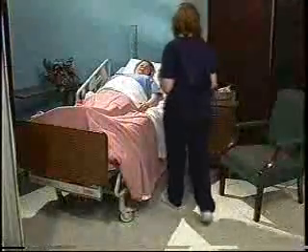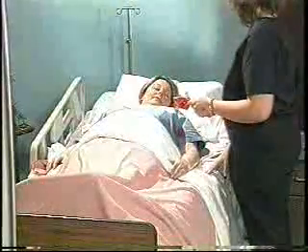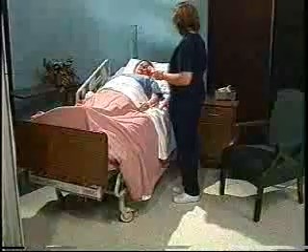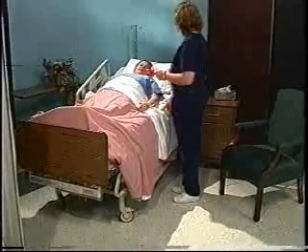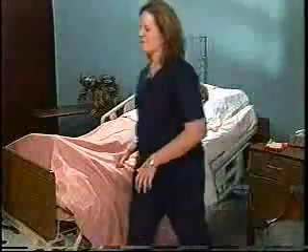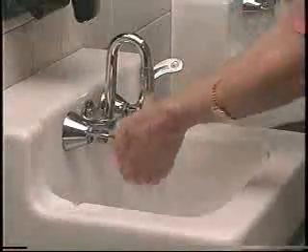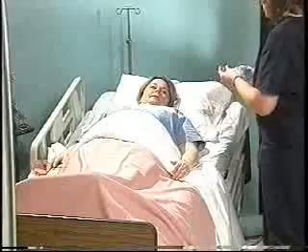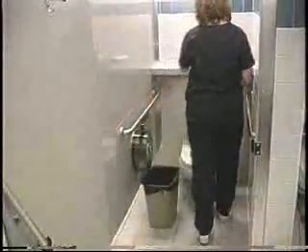Collect your supplies. Identify the patient and check the identification against the lab requisition. Explain the procedure. Wash your hands and apply your gloves. Offer the bedpan or assist to a commode or bathroom. When finished, remove the stool collection to the bathroom.